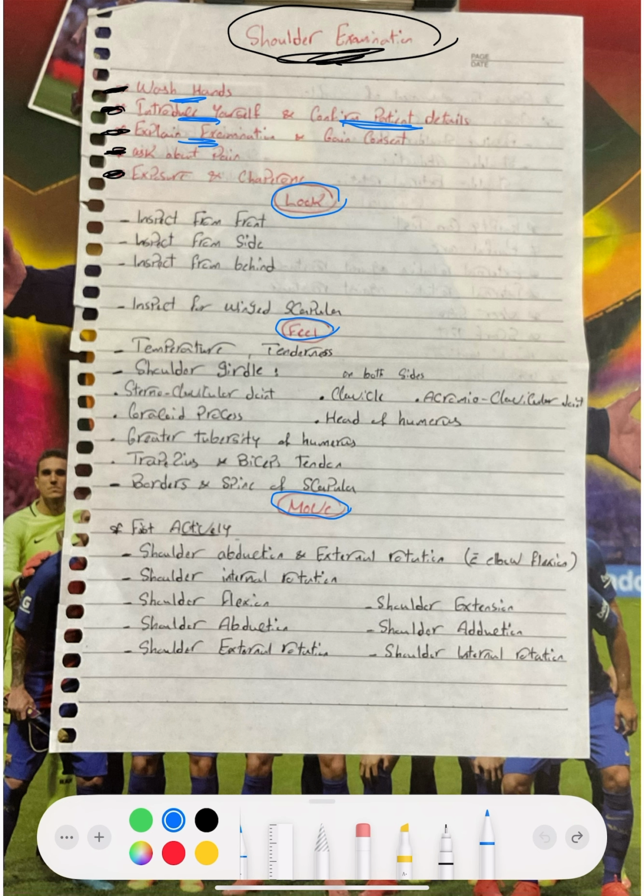trapezius wasting, and also the paravertebral muscle wasting, and also scoliosis and winged scapula. Okay, don't forget to inspect for winged scapula, long thoracic nerve injury. Take care of this one.